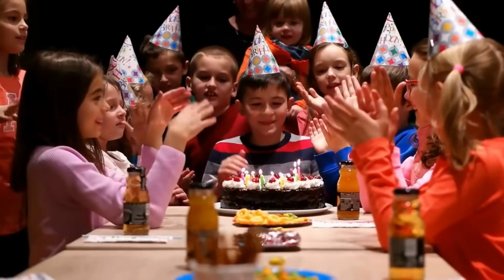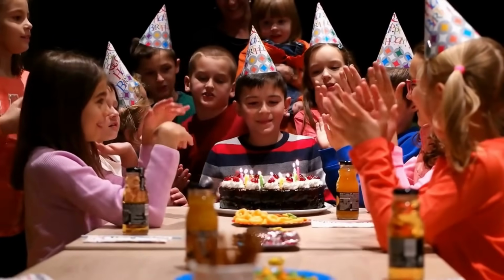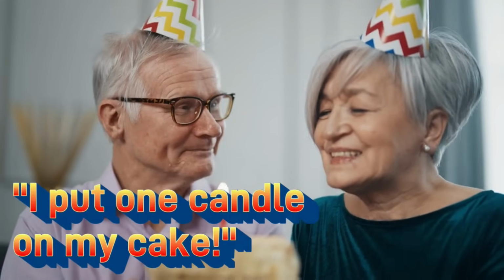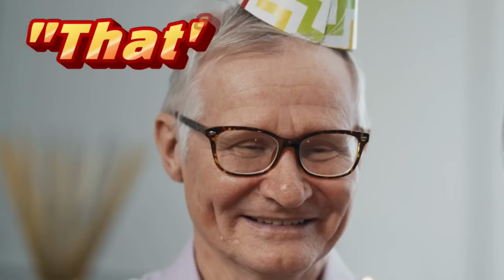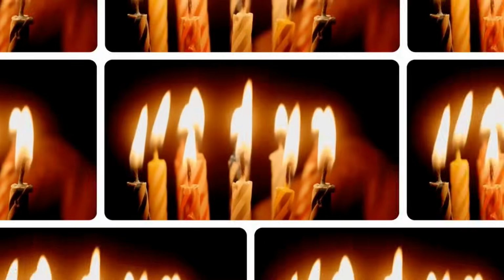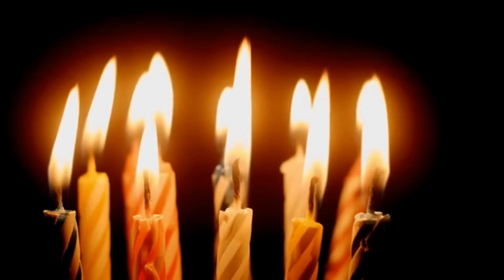Oh my goodness, it's somebody's birthday! Speaking of birthdays, here's a man celebrating his birthday with just 1 candle. I'm not sure what he's saying, but I like to think he's saying, "I put 1 candle on my cake." And she responds, "That's great. That's great."